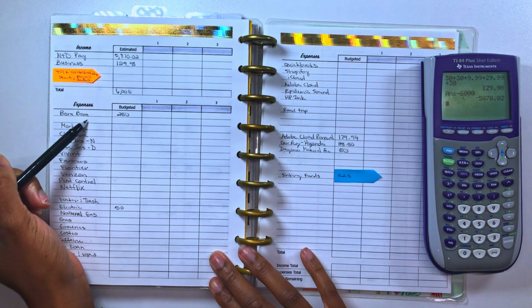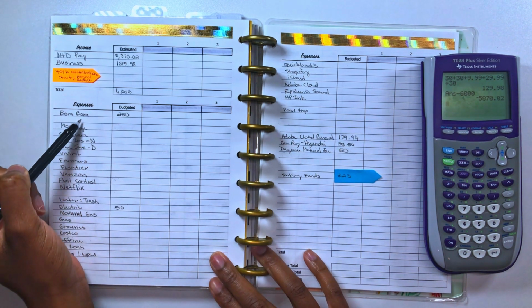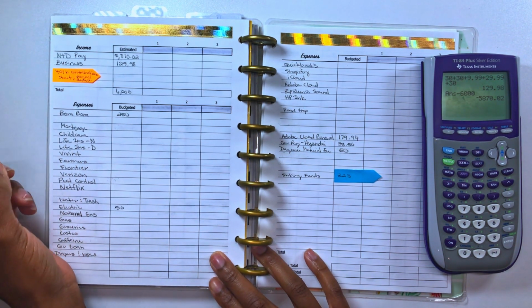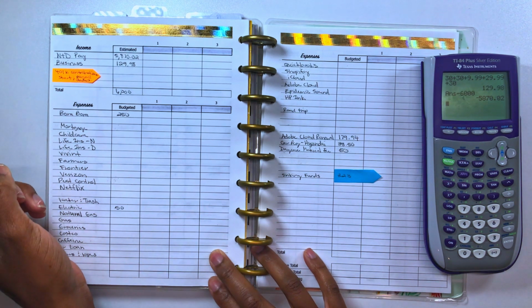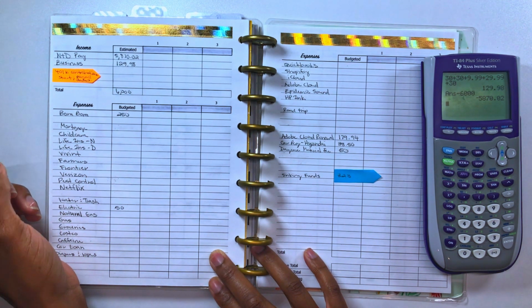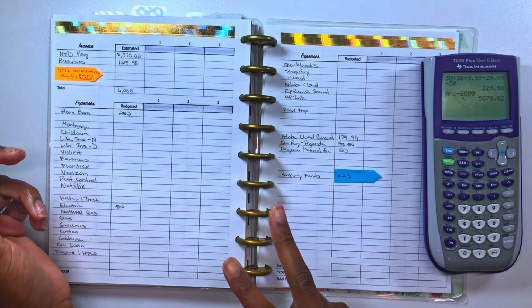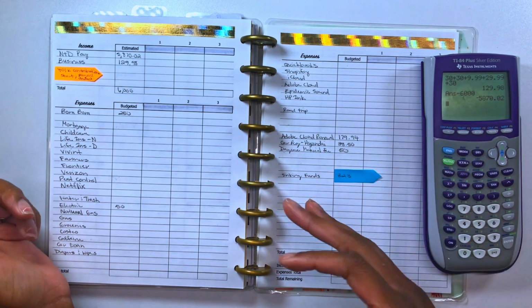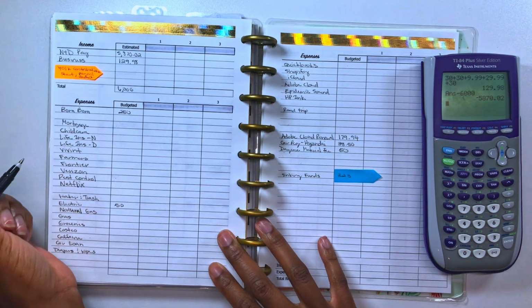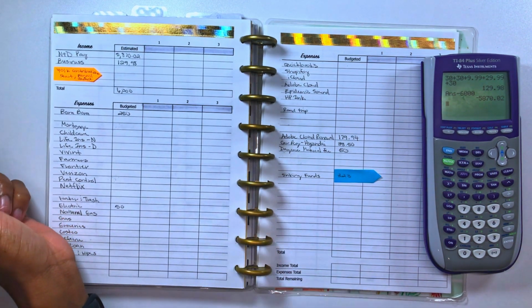So moving on, our first expense is going to be saving up for Bora Bora. And last month I did it wrong. I was supposed to set aside $250 instead of $125 because it was $125 per paycheck. So with two paychecks essentially per month, that would be $250. So I made sure to write that in ahead of time just to remind myself.